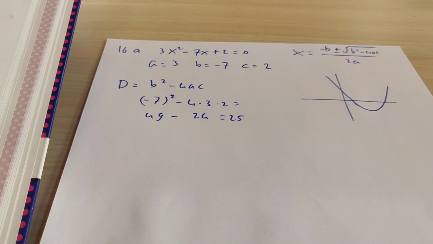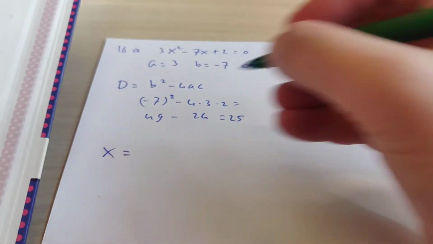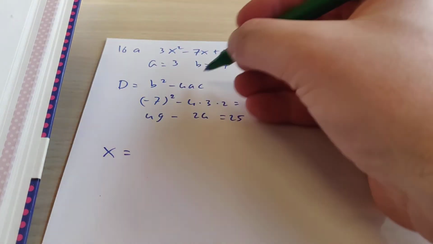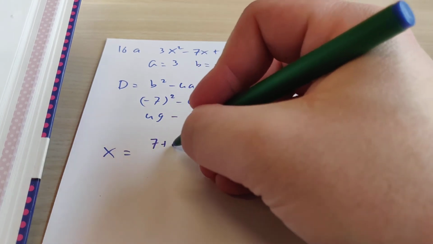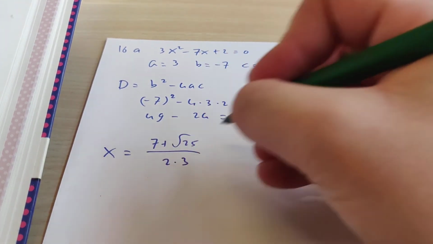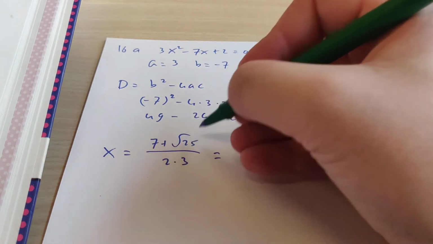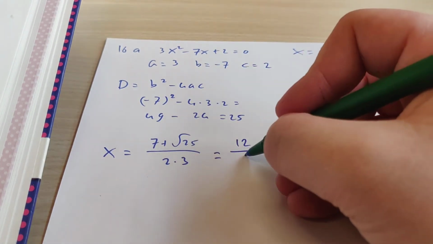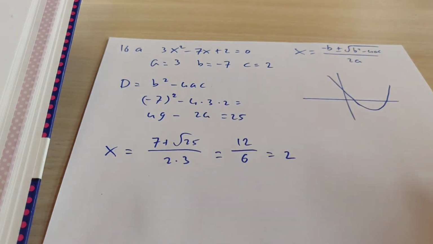We know what the discriminant is now, so now we're going to calculate what x is. So x is minus b, so minus 7, so that's 7, plus the square root of the discriminant, and then divided by 2 times a, so 2 times 3. Well, this is 5, 7 plus 5 is 12, and 12 divided by 6 is 2. So one of the answers is 2.